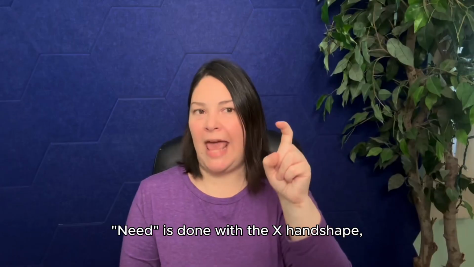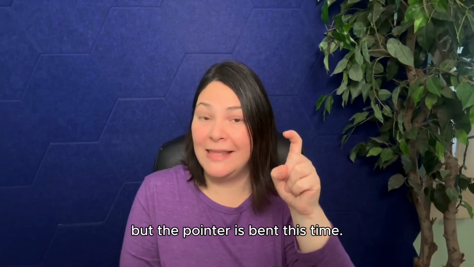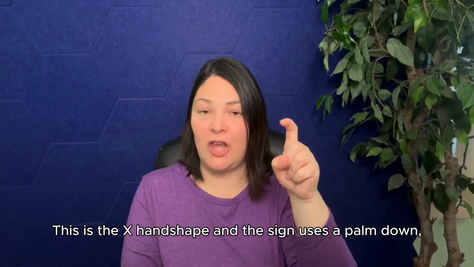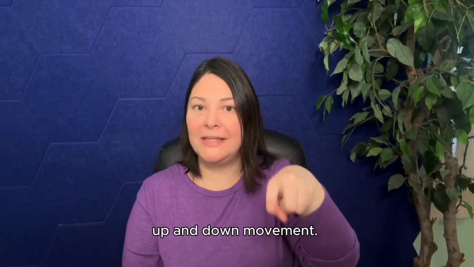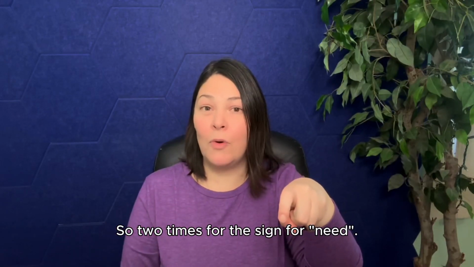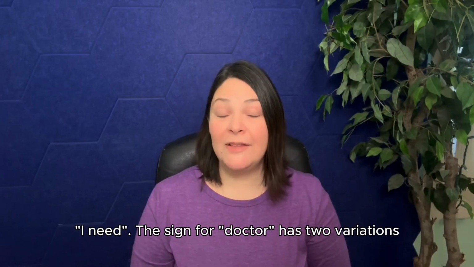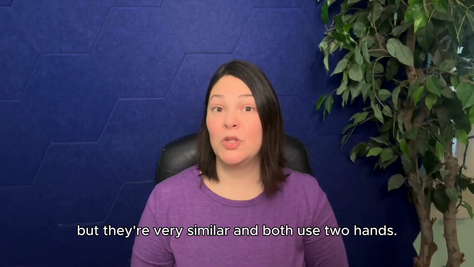Need is done with the X handshake. All your fingers are closed except the pointer, but the pointer is bent this time. This is the X handshake, and the sign uses a palm down, up and down movement. So 2 times for the sign for need. I need.